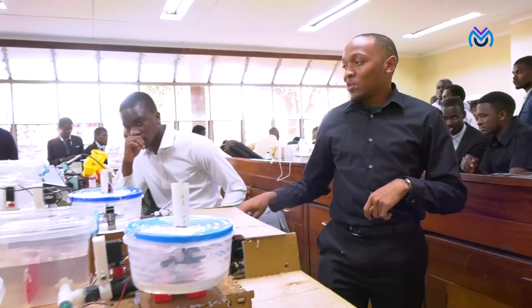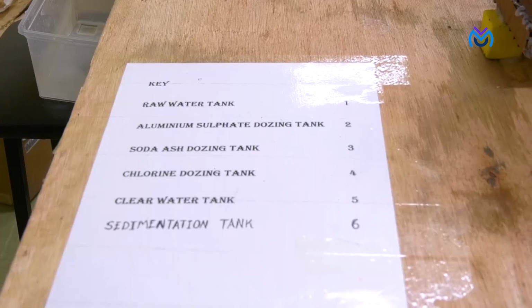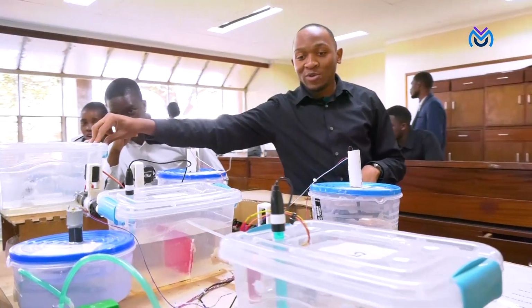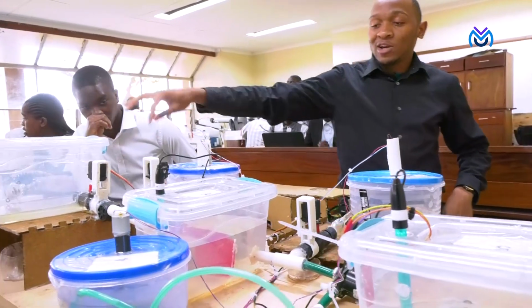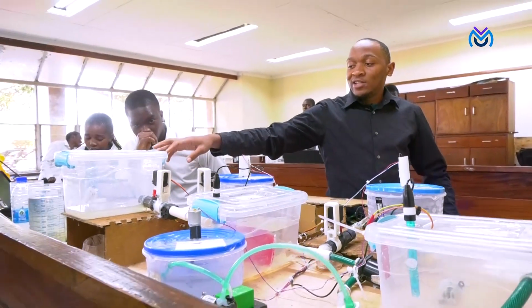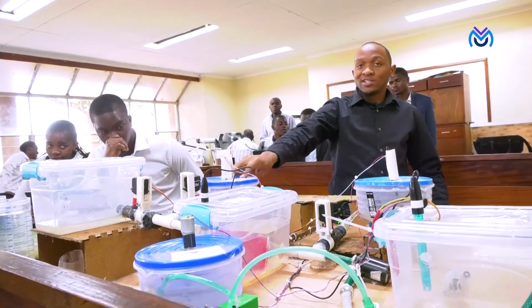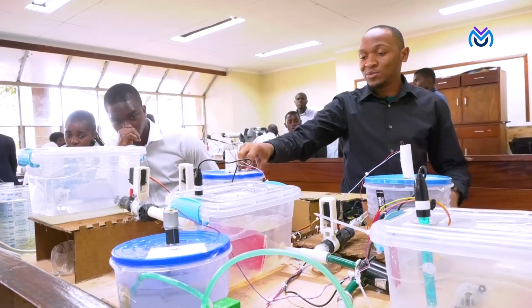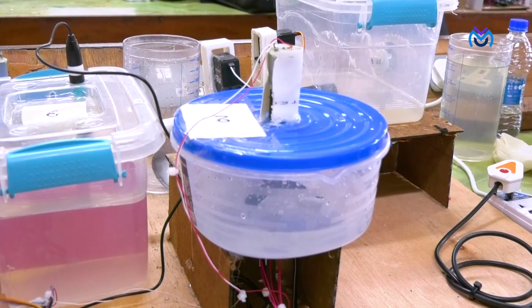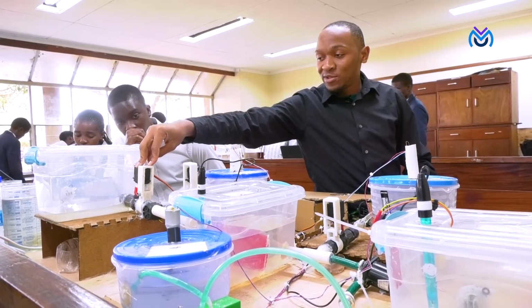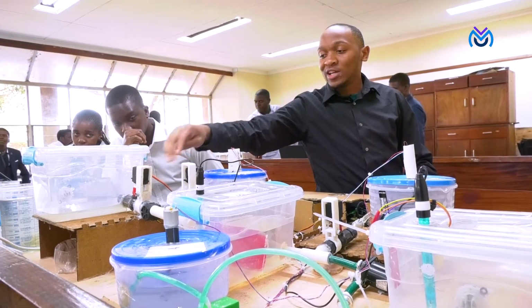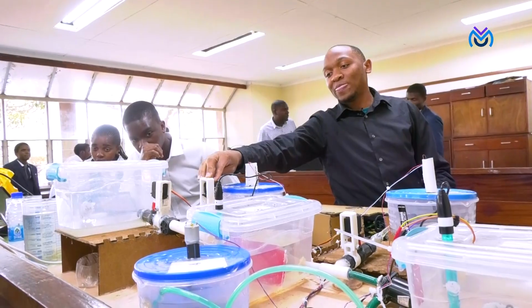We have this tank as our raw water tank, mimicking the incoming water from Chile. Then we have this aluminum sulfate dosing tank, which removes turbidity from water. Here we have the valves, which are linearly controlled, and we also have the dosing valve.